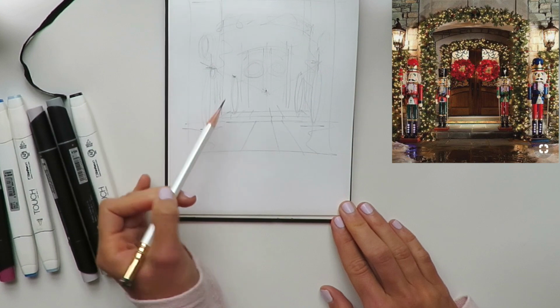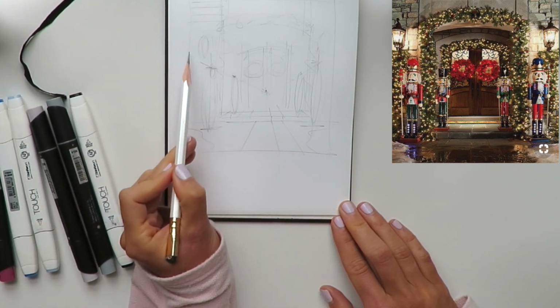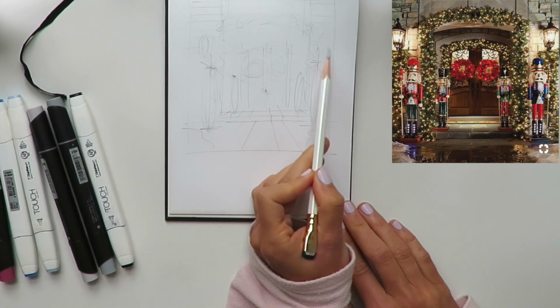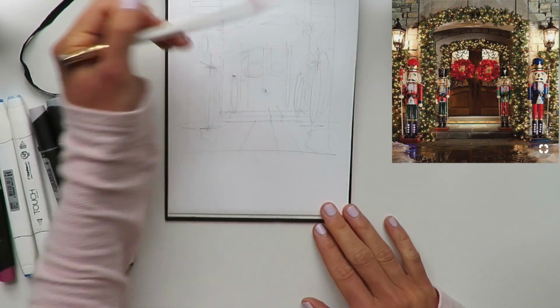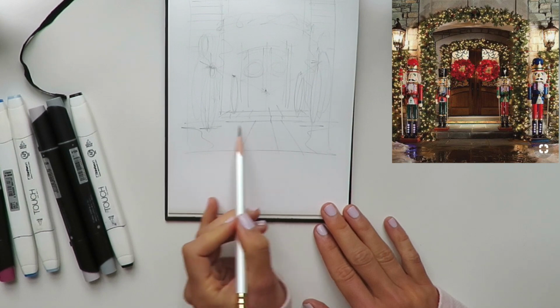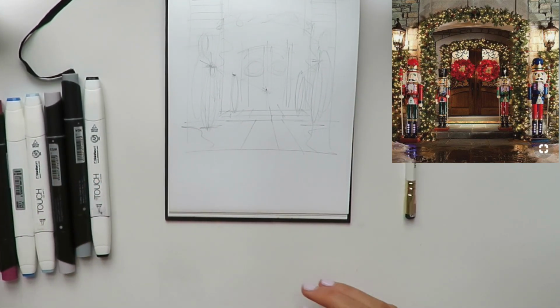Let's quickly outline it. And right here we have some stonework. This first stage should be really very fast. It shouldn't take a ton of time, just a couple of minutes. You quickly outline everything, and then we switch to our markers.